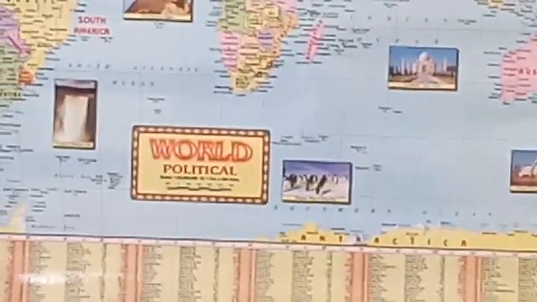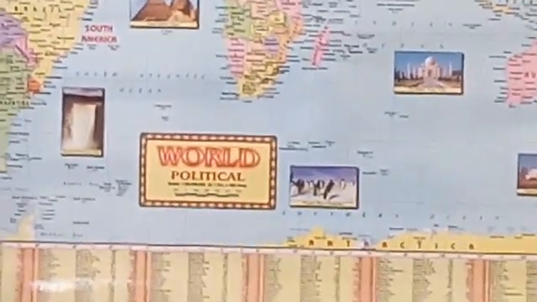Now it is also called a unique continent. Children, the Antarctica continent is a unique continent. Why is it called a unique continent? Because, children, this continent does not have a population and it has no government.